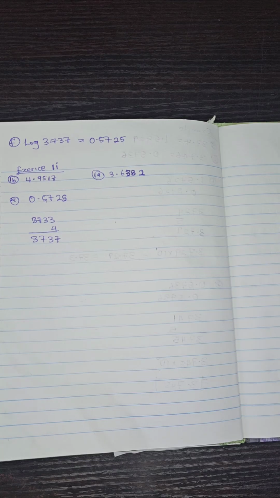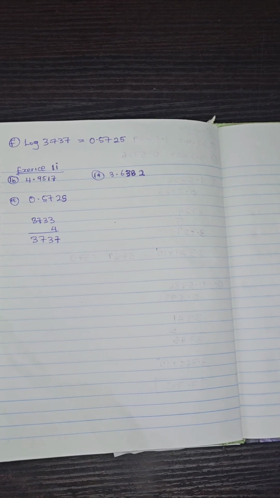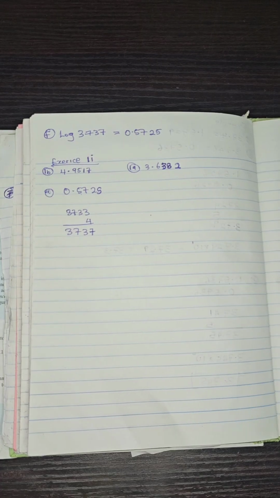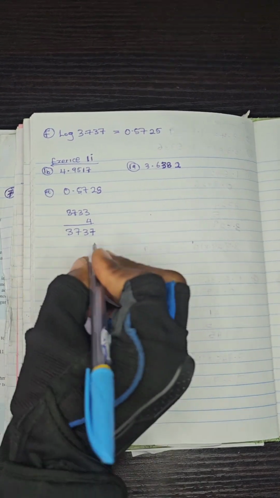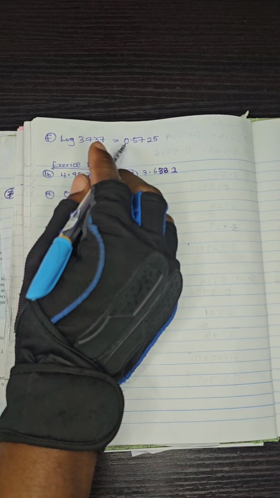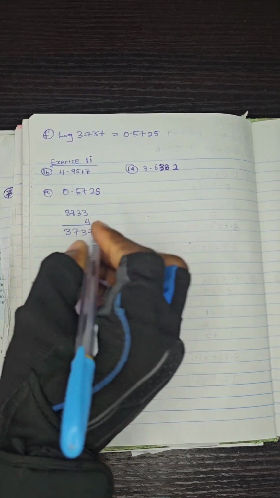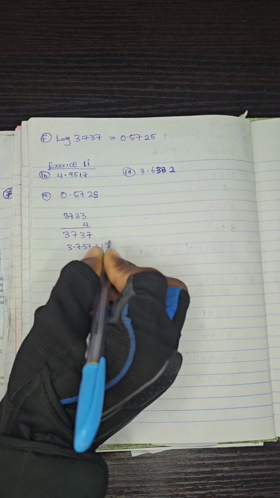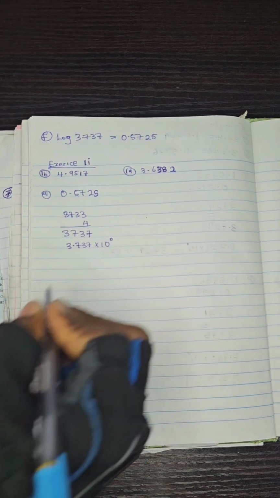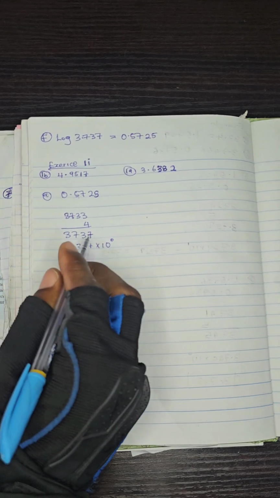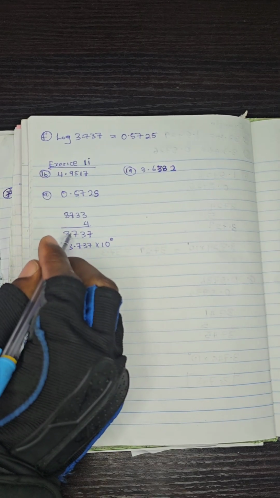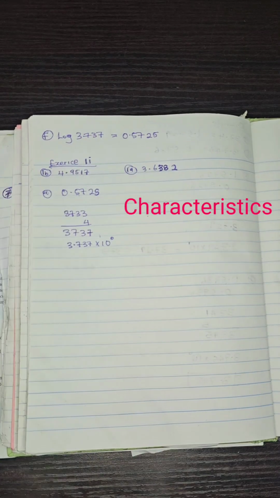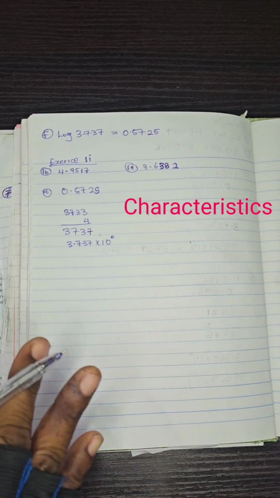So the next thing I will do is take care of the characteristics. Remember what I told you? Just say this is 3.737 times 10 raised to power what? 0. Remember what I told you? When you get the answer of the antilogarithm, put the decimal point after the first digit and multiply it by 10 raised to the power of the characteristic. Whatever the answer gives you is your antilogarithm, please.